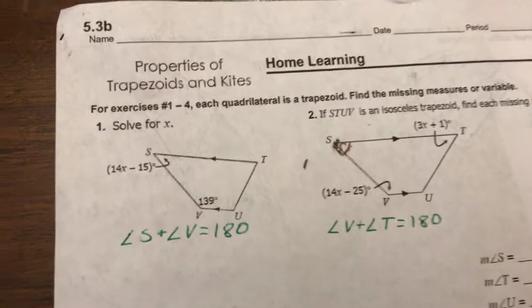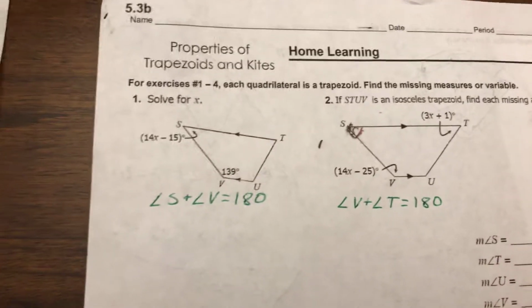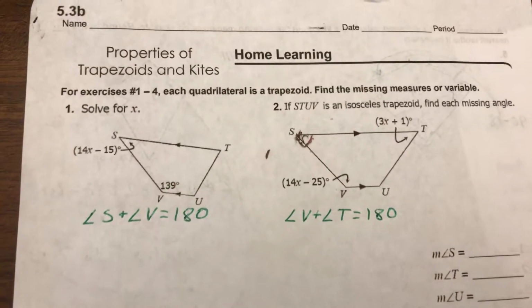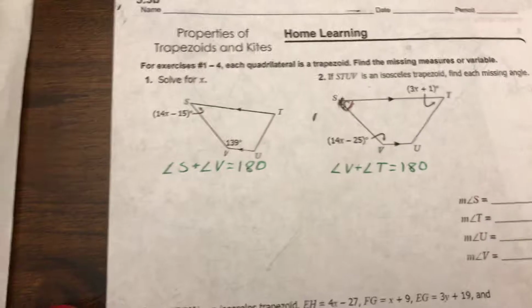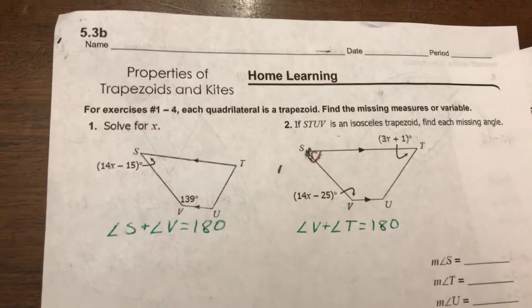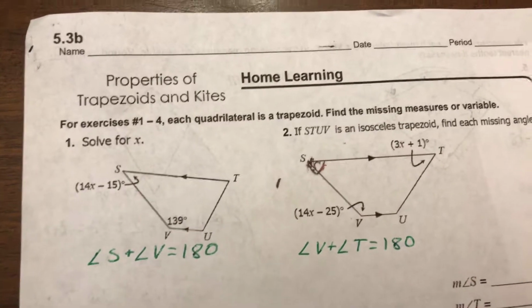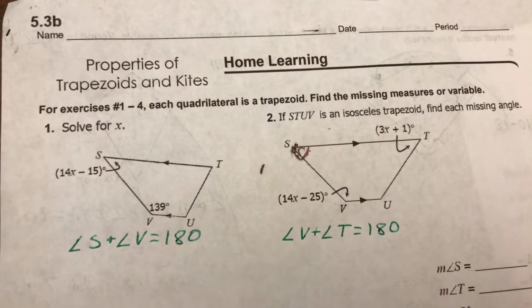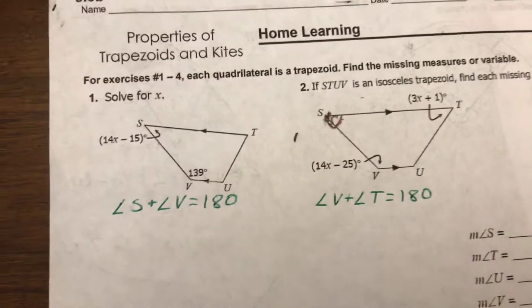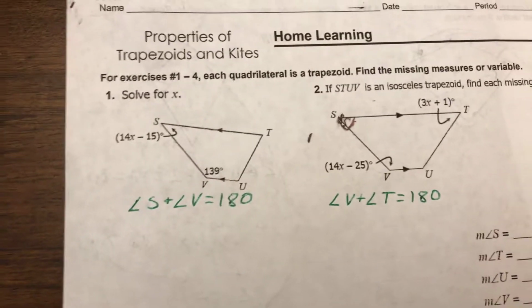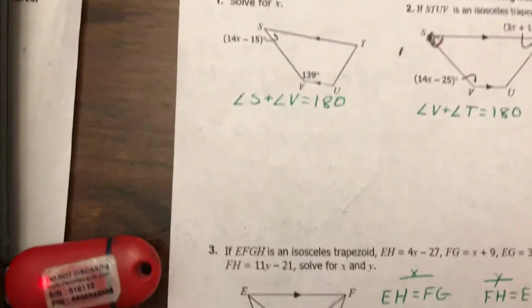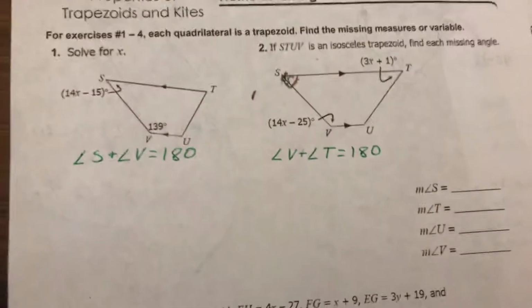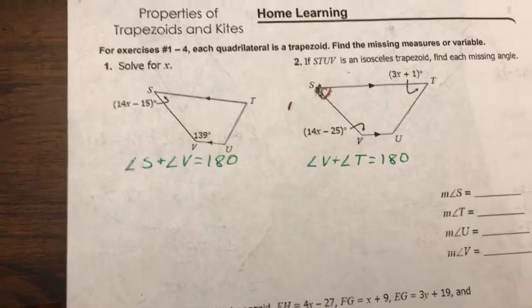Alright, this tutorial is the second video that covers properties of trapezoids and kites. The first video covered the actual characteristics. So if you haven't seen that one, you might want to review that one before stepping into this one. So this is going to cover the problems from 5.3b. The first 4 problems cover trapezoids, and the last 4 cover kites.